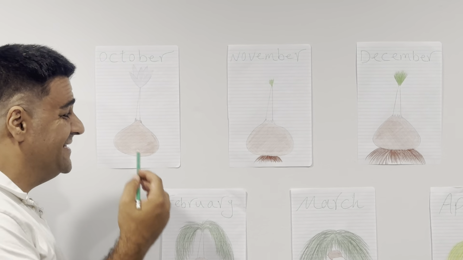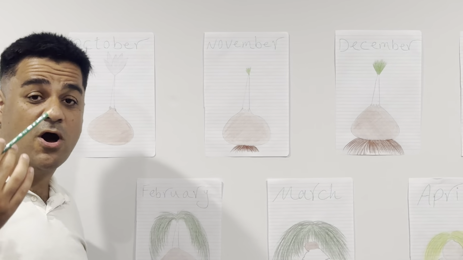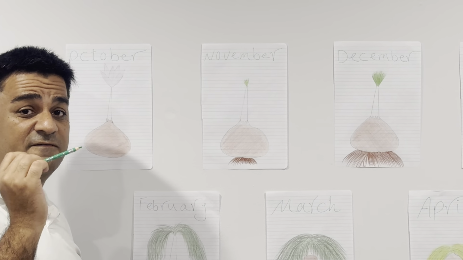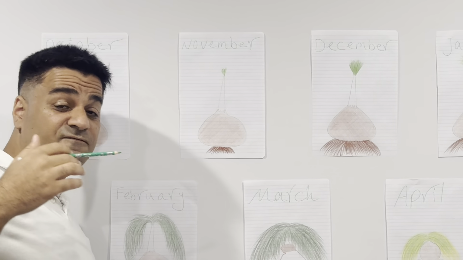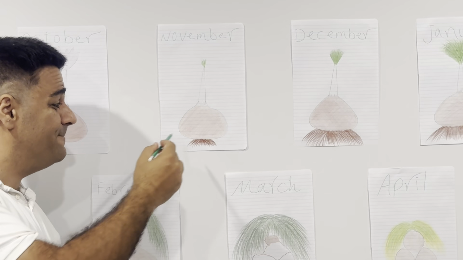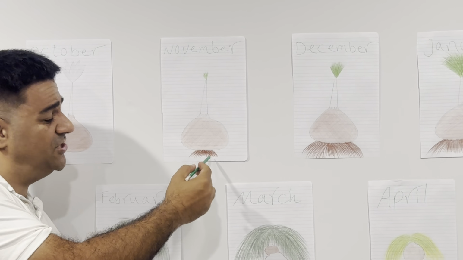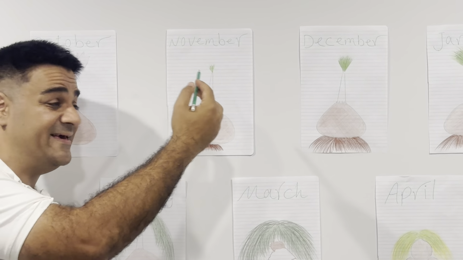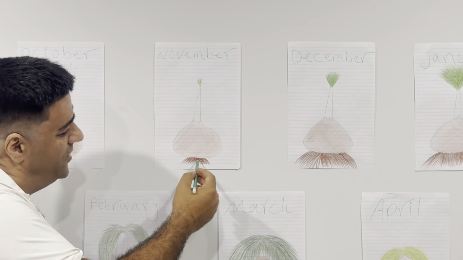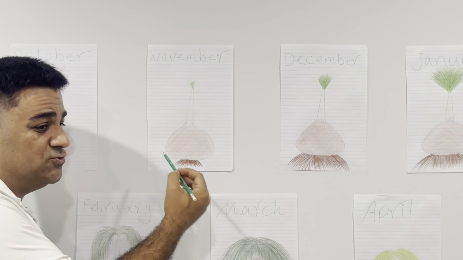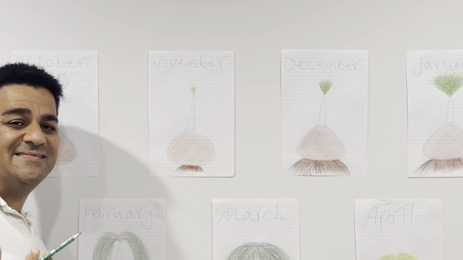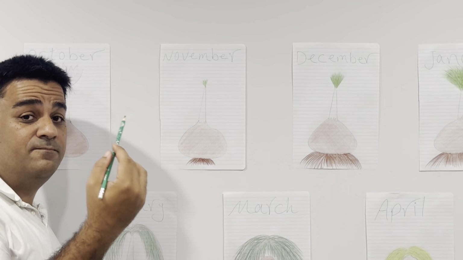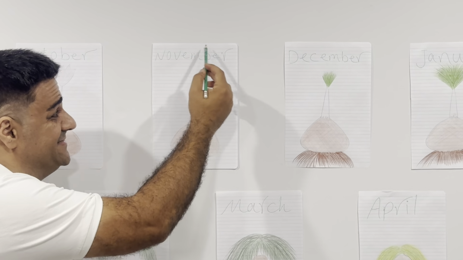What should we do? In this stage, we should give macro elements, especially phosphorus, because the best way of absorbing phosphorus is through the roots. Phosphorus itself also helps promote the extension of the roots. When you have strong roots, you clearly have strong leaves and a strong mother bulb. In this stage we should also give humic acid, like the phosphorus, everything that helps promote the roots. This is in November.